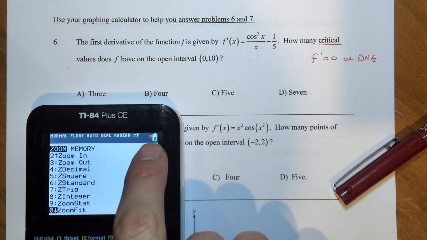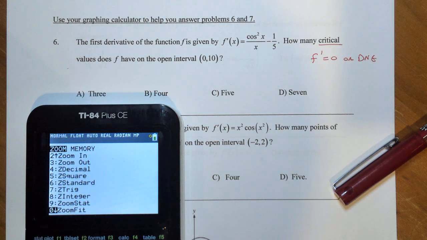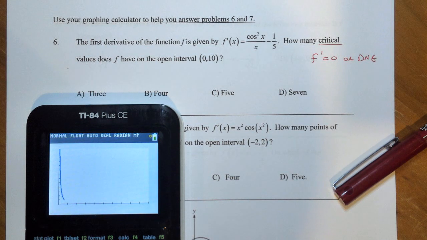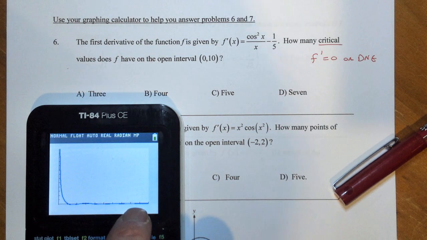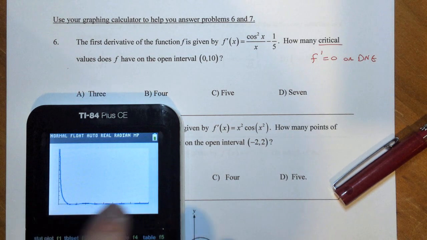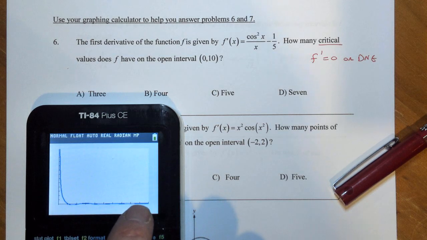The calculator's going to think for a little bit, or a lot of bit, and there it goes. We're trying to see how many times it hits 0, and it's kind of hard to do that. There's not a lot of space. We're trying to figure out how many times it's hitting the x-axis, so we've got to really zoom in on that x-axis.